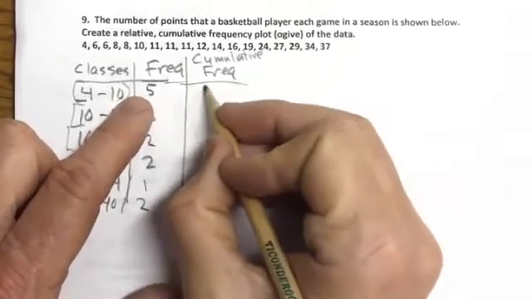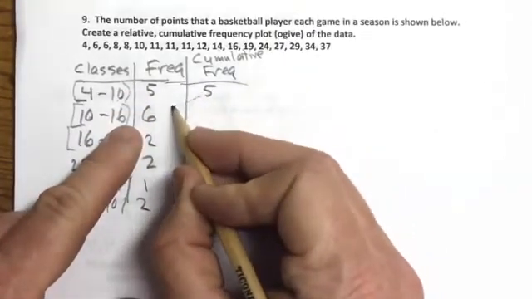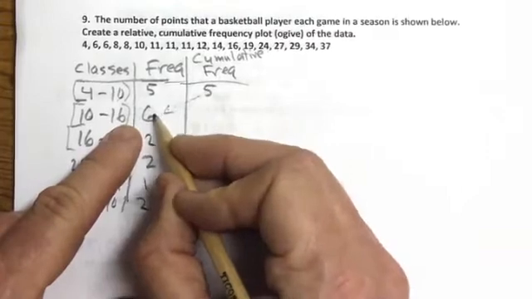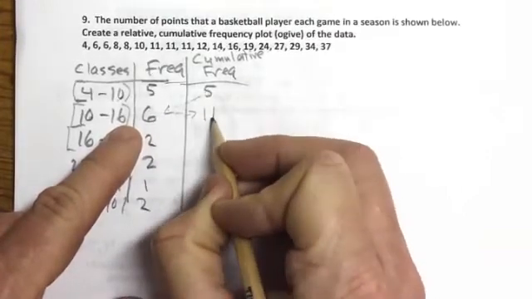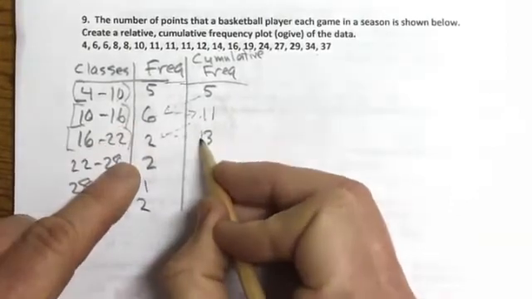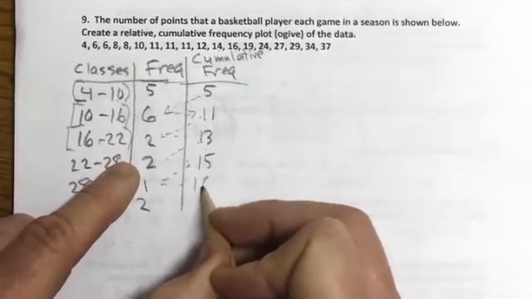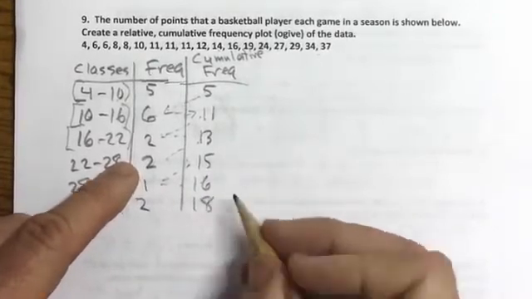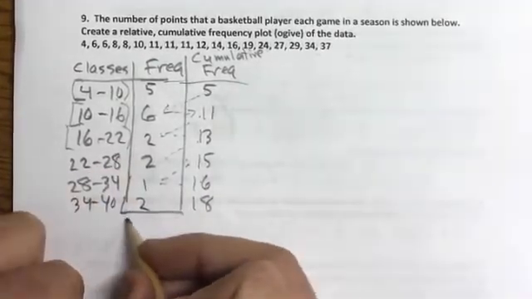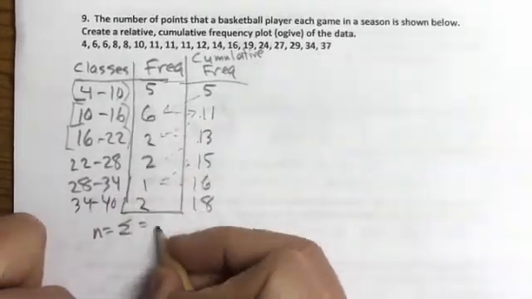So there are 5 values that occur at or before this class. And then you just add the next number. So you go 5 plus 6 is 11. And then you go 11 plus 2 is 13, and so forth. 13 plus 2 is 15. 15 plus 1 is 16. 16 plus 2 is 18. And so our total number of numbers, the sum of our frequencies, our n, as we say, our sample size, is going to be 18.